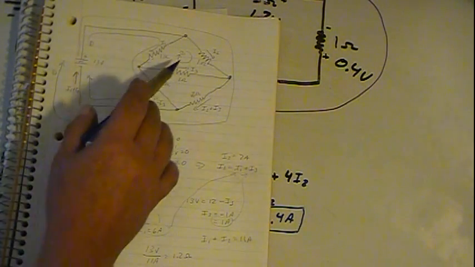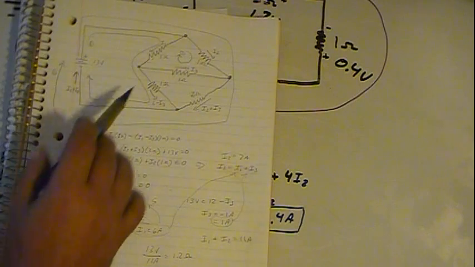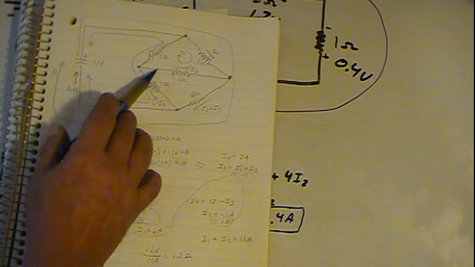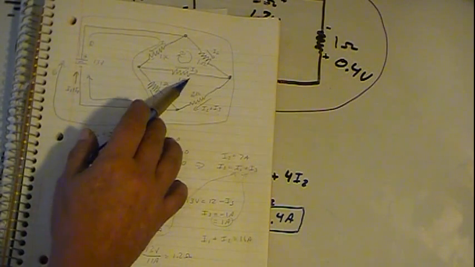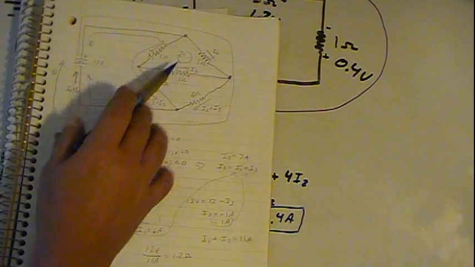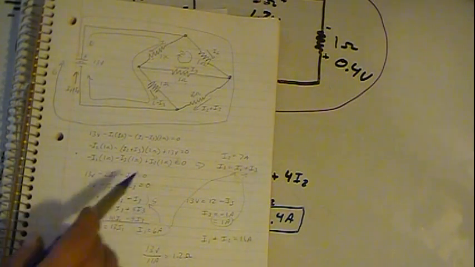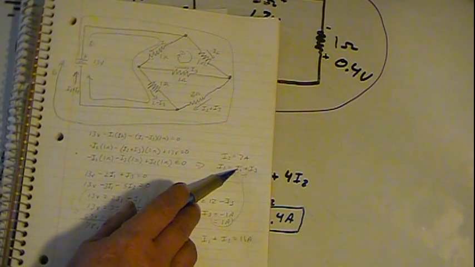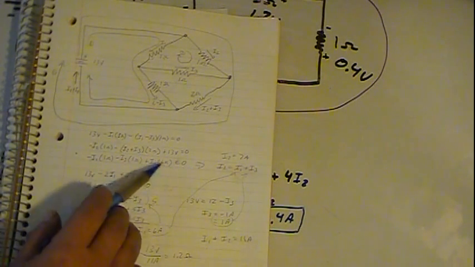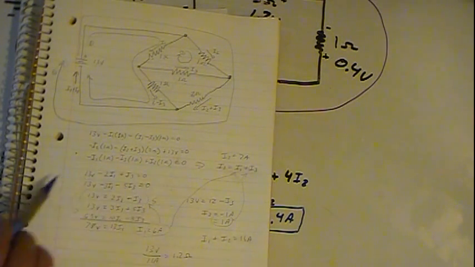equaling 0. Inside this loop, we have no supply voltage. We look at I1 times 1 ohm coming through here, minus I3 times 1 ohm, plus, going the opposite direction here, plus I2 times 1 ohm equals 0. Now I can rewrite that as I2 equals I1 plus I3 just by rearranging and dropping the 1 ohm out, because everything except for this 2 ohms is just 1, so I can leave them off.